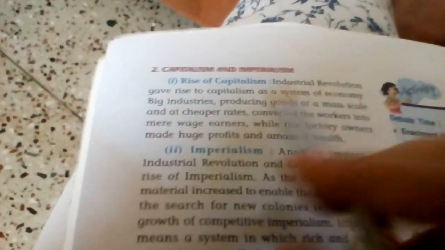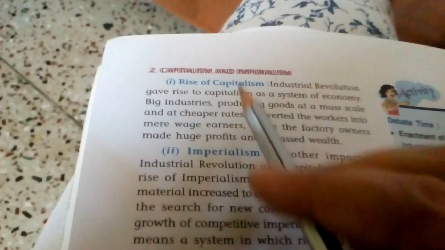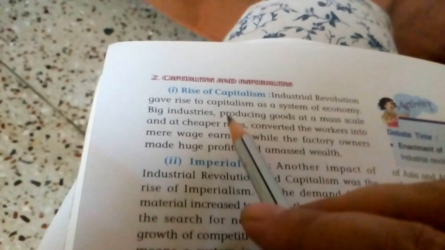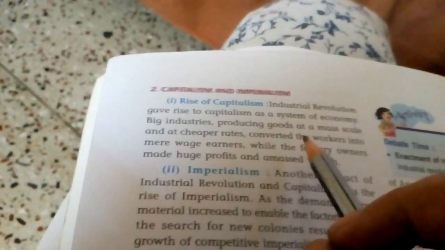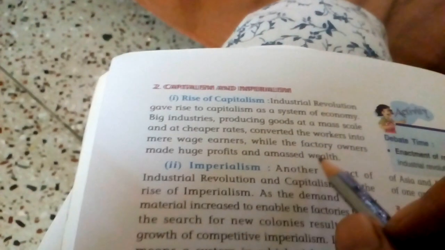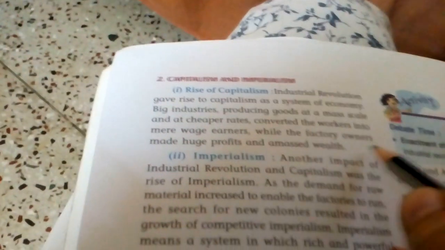Next comes capitalism and imperialism. Rise of capitalism. The Industrial Revolution gave rise to capitalism as a system of economy. Capitalism is a system of economy with big industries producing goods on a mass scale and supplying the goods at very cheap rates. In other words, they convert the workers into mere wage earners, while the actual profit goes to the factory owners.